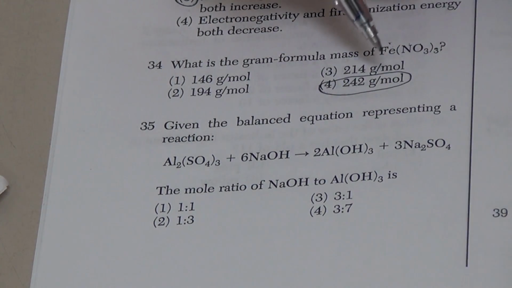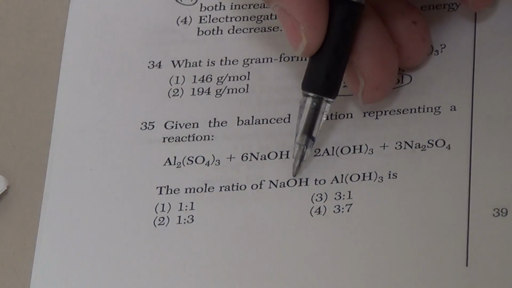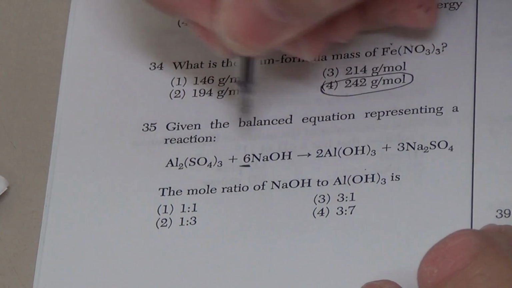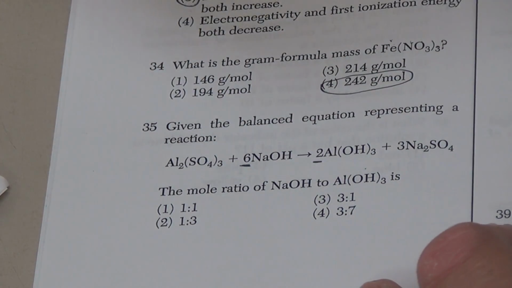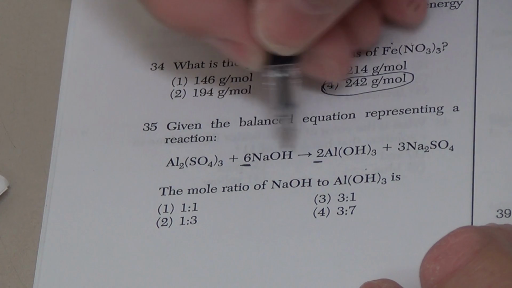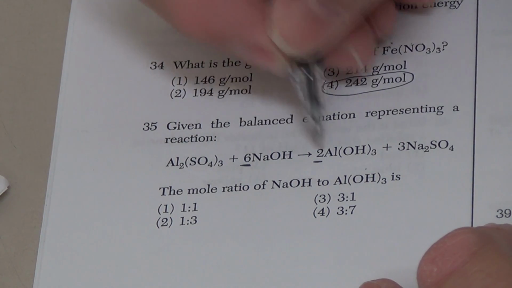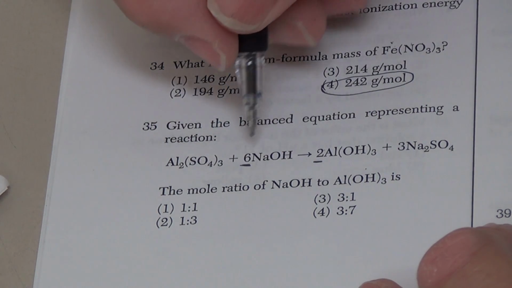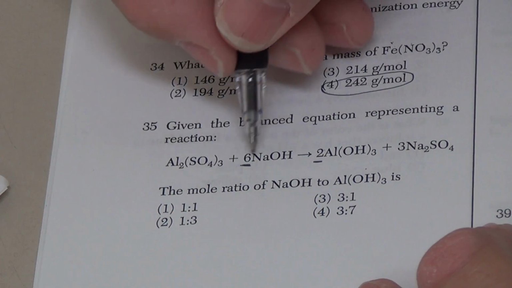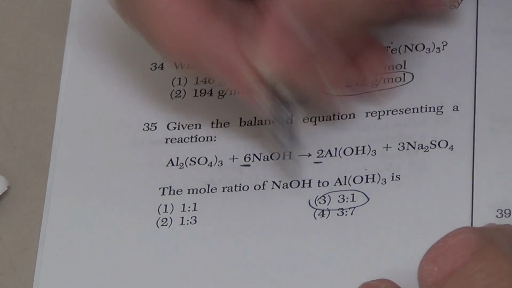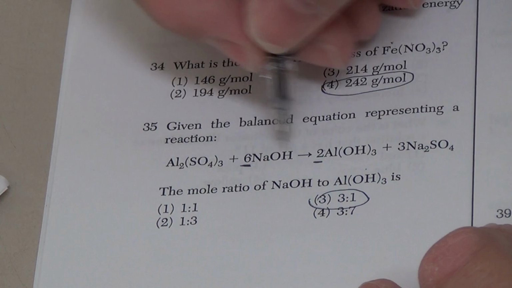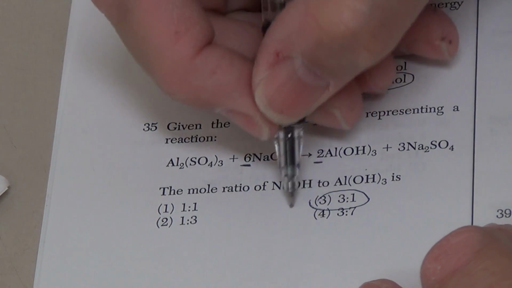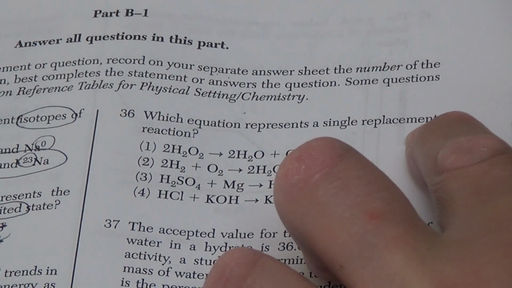plus 3 sodium sulfates. The mole ratio of sodium hydroxide to aluminum hydroxide is, well, here's the mole ratio right here. The coefficients give you the mole ratio. It's a 6:2 ratio. Can we simplify that? Because 6:2 is not one of the choices. What does 6:2 simplify to? 3:1. It's a 3:1 ratio of sodium hydroxide to aluminum hydroxide. There you go. Number 36.